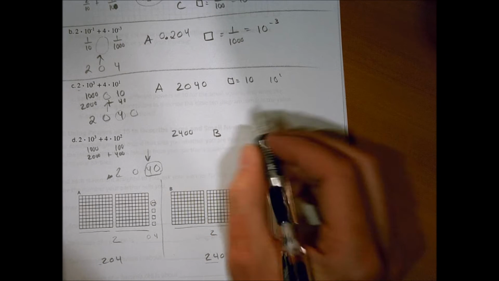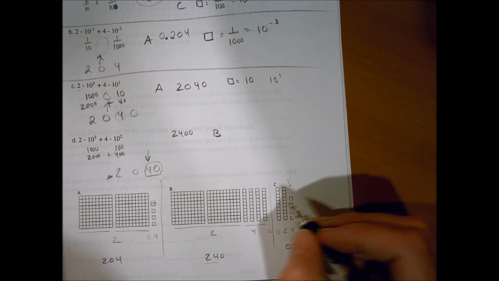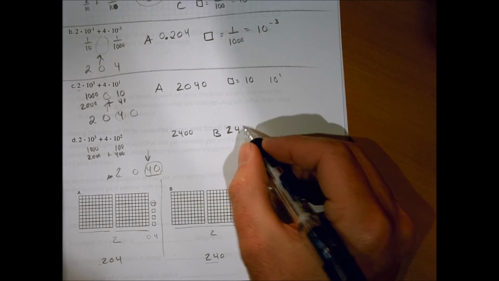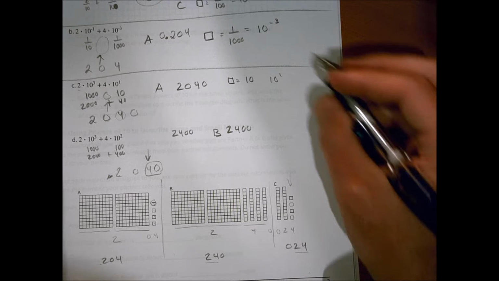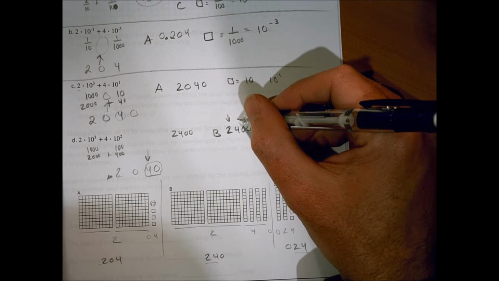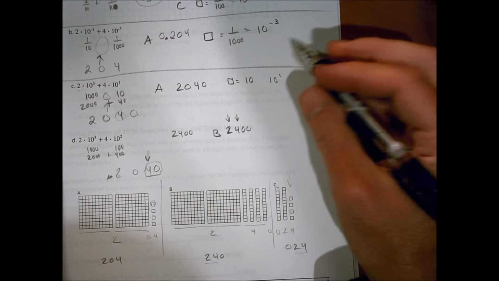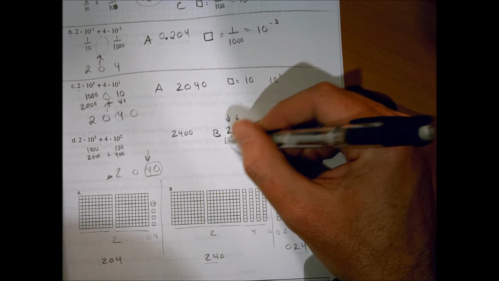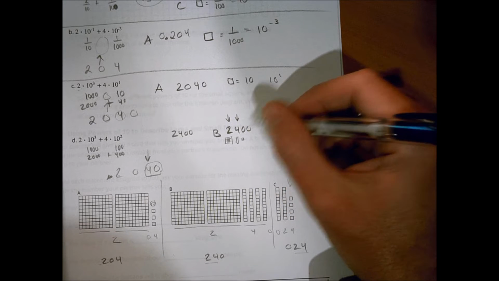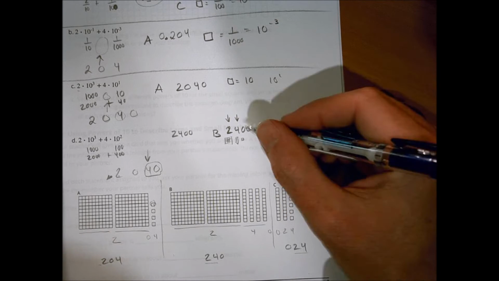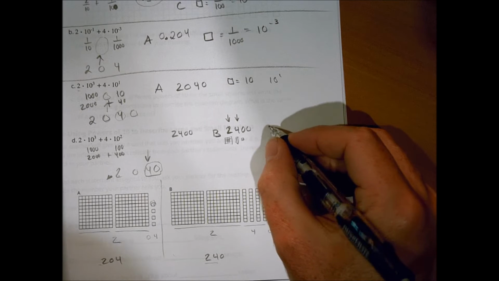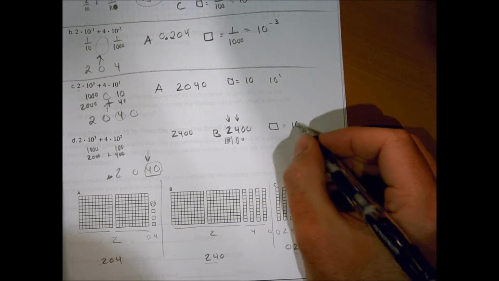So if I used B, and that was 2,400, okay, so that makes this equal to 1,000, and this is my big blocks, this is my stick, and my little one is right there, which means my little square is going to be equal to 10, right? So a square in this case is equal to 10, or 10 to the first.